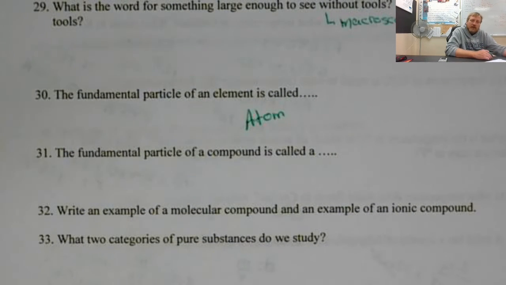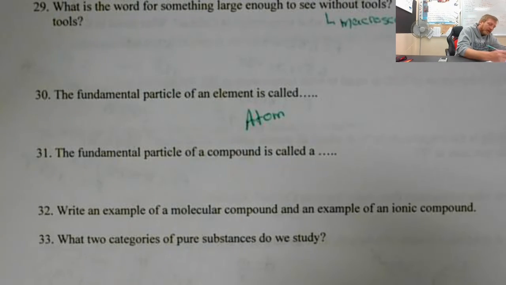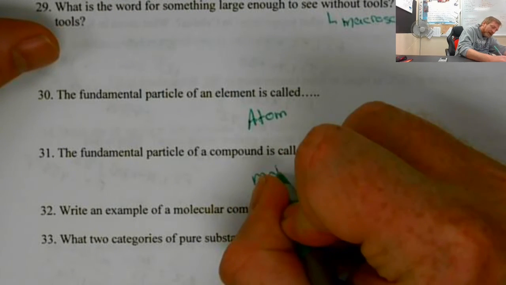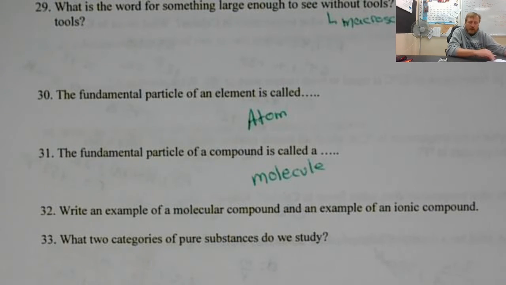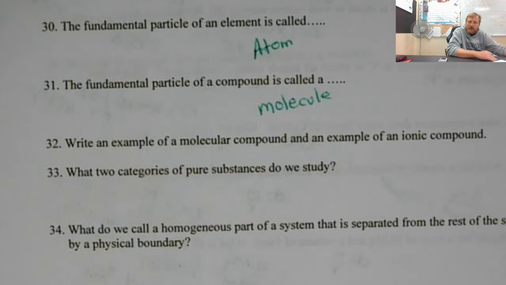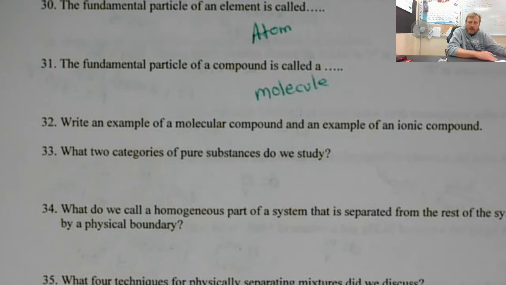Those don't retain the chemical properties of the substance that they came from, so they are not fundamental particles of an element, because then they've lost that identity as the element. Similarly, for a compound, we could say a molecule is the smallest that we can cut a compound into and still have it retain the chemical and physical properties of that compound.